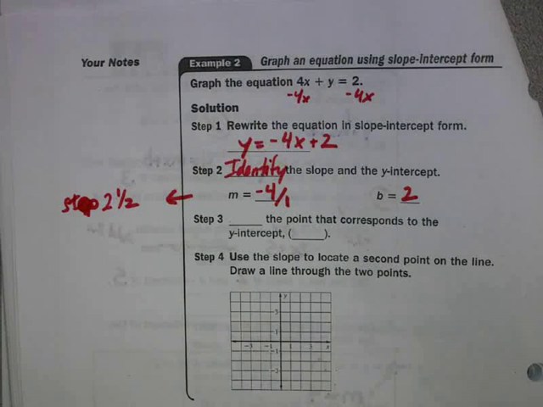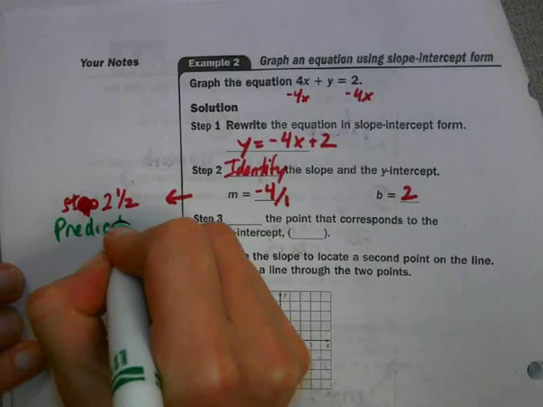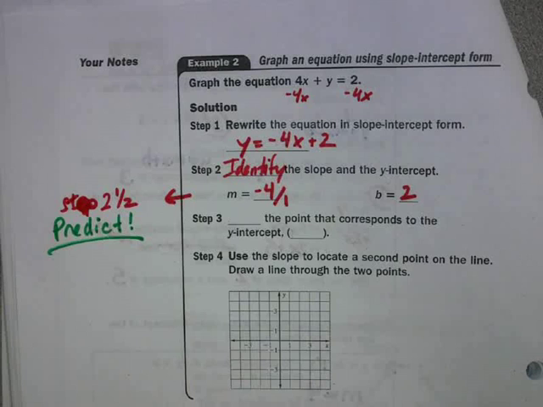Okay, this is part 2 of the notes for graphing with slope and y-intercept, and we were just right here saying step 2.5. So step 2.5 is the predict step. Predict what this line is going to look like just by looking at it.